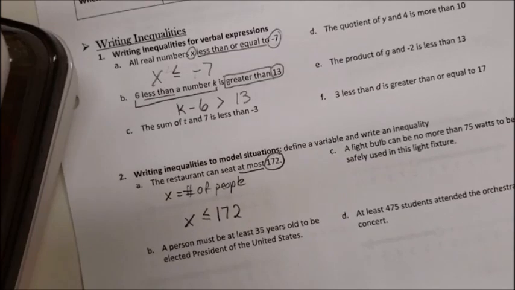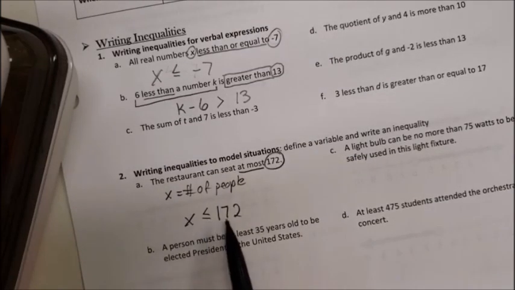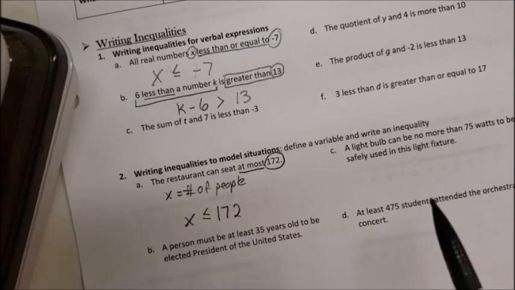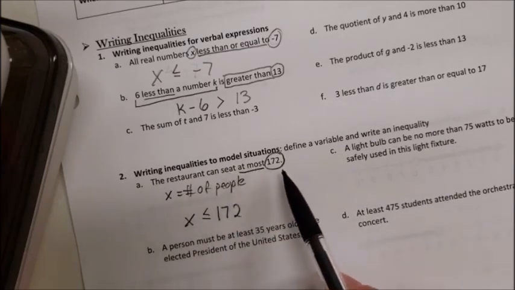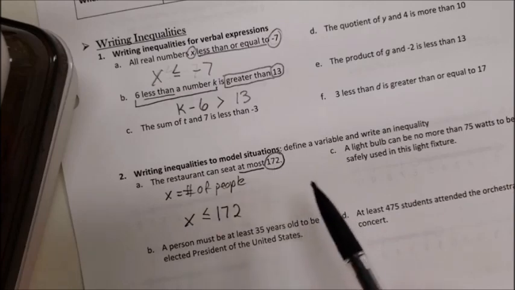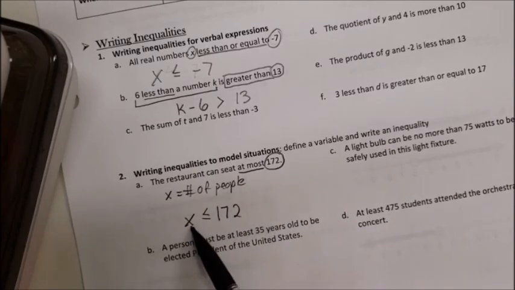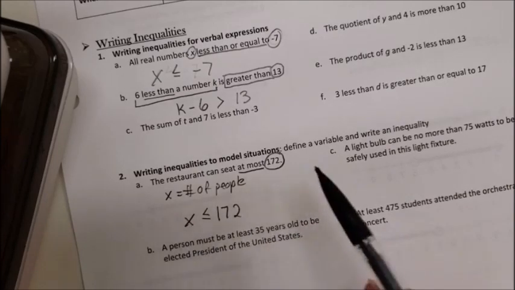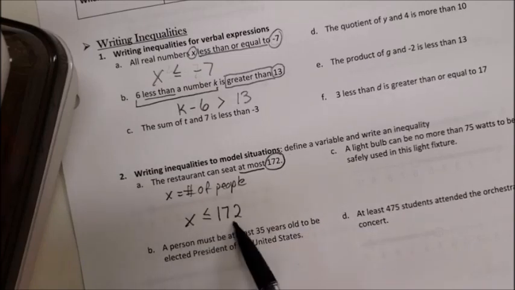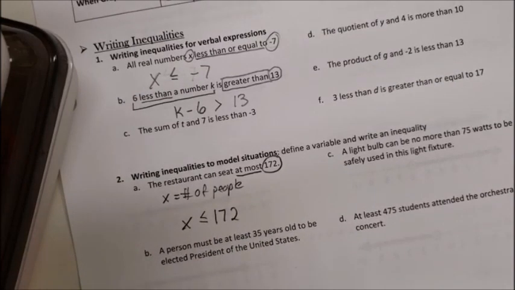And I can check myself by plugging in a number and seeing if it makes sense. If I have a number that's less than 172, well, let's pick 100. Could this restaurant seat 100 people? Yeah, since the most it can do is 172. But could it seat 200 people? Well, no, it would run out of seats, so that wouldn't be an answer. So we know that that's going to be the right piece.